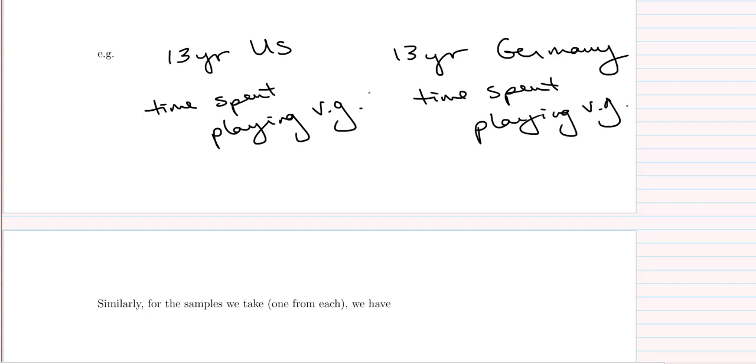Then we would compare, so maybe our sample would be size 10 here, and we have another sample. So this is n1 and n2, which we'll talk about more later for notation, but these sample sizes do not have to be the same. Why? Because we're comparing means, we're not comparing individuals.